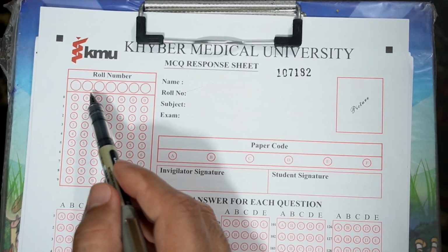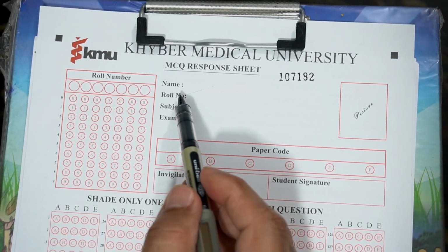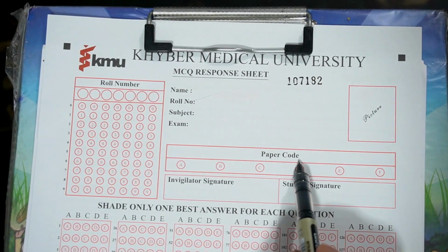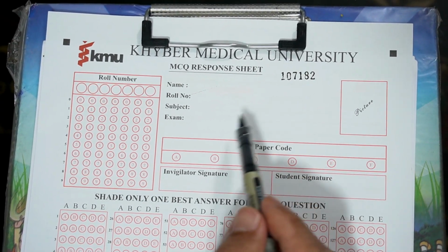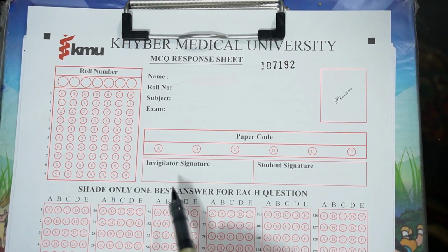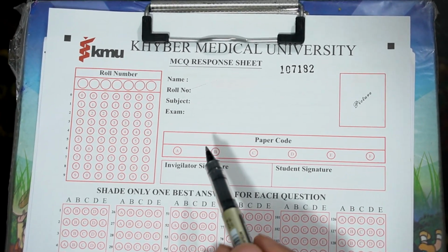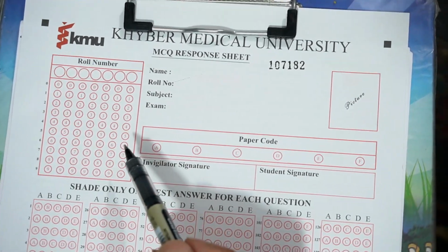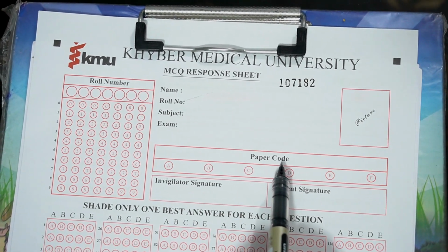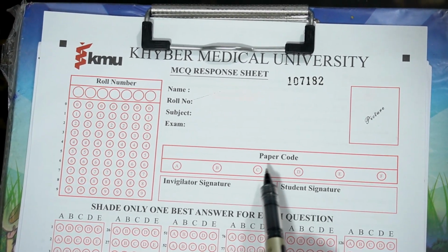This short video is aimed at providing you with some useful guidelines on how to write your roll number, name, and paper code on the MCQs response sheet during your professional or semester-based examinations. But first of all, you need to understand some of the major mistakes students generally and most frequently make while writing their names, roll numbers, and paper codes on the MCQs response sheet, in order to learn how to avoid them during your upcoming examinations.